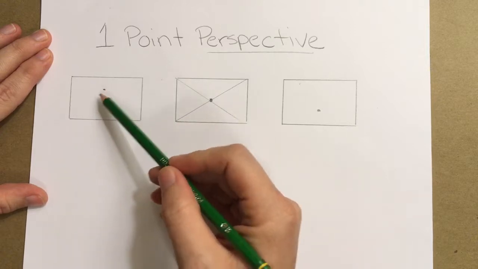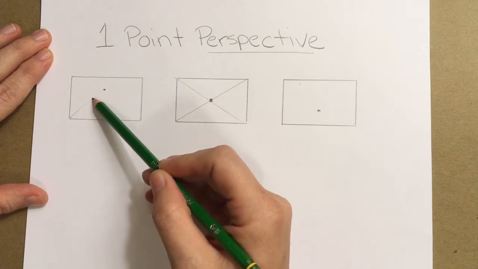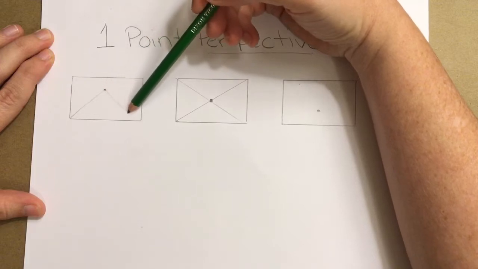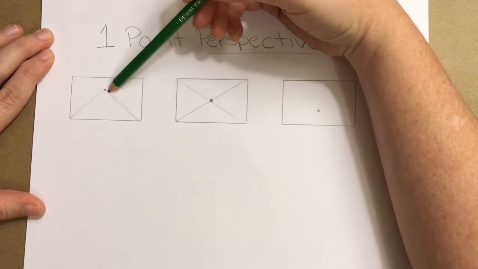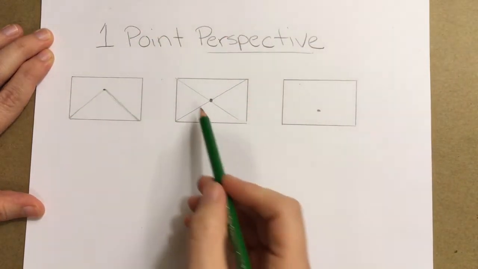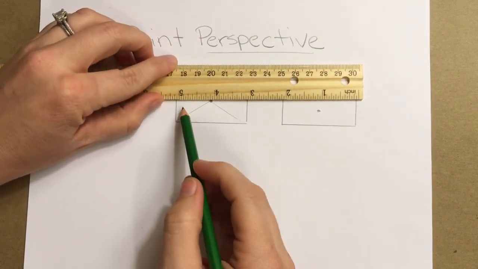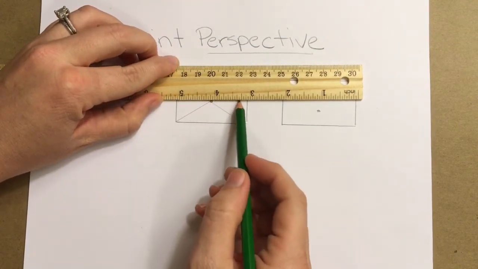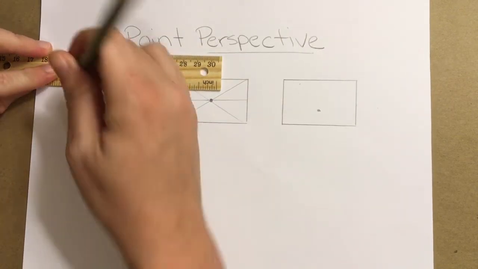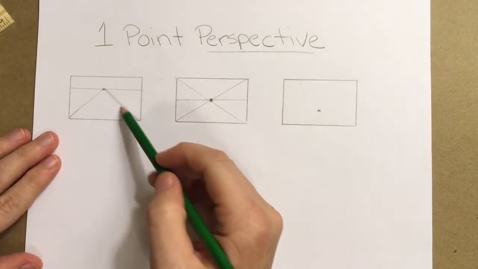Okay, and then for this one, I'm not going to use a ruler this time because it's not going to help me as much. I'm just going to make the same angle. So if I created, this is what I should have done first, a horizontal line right at our vanishing point, I would create these angles off of it.